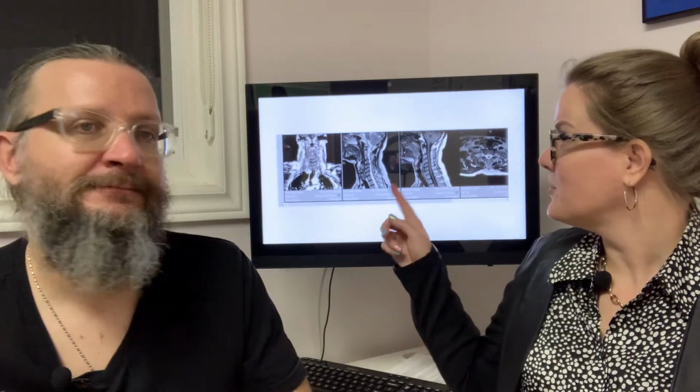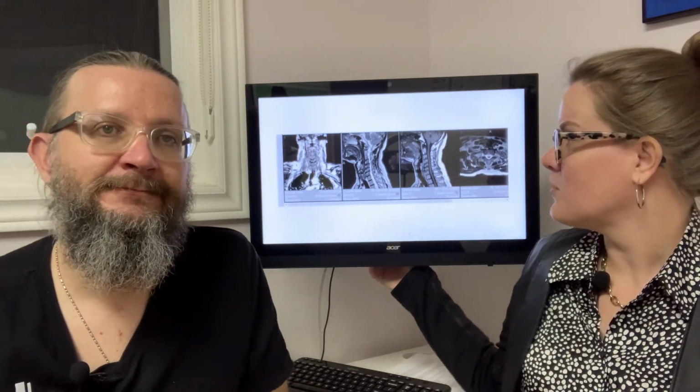Or even more significant level to be picked up on X-ray. So sensitivity does change depending on what you're looking at. Yeah, absolutely. And here we just have a few MRIs just to give you an example of what they look like, and it looks kind of weird actually.